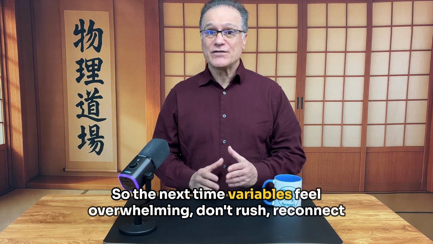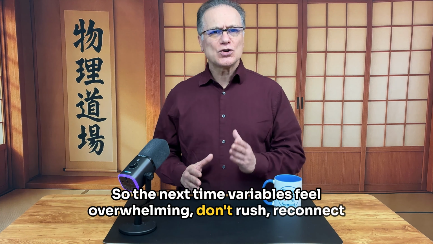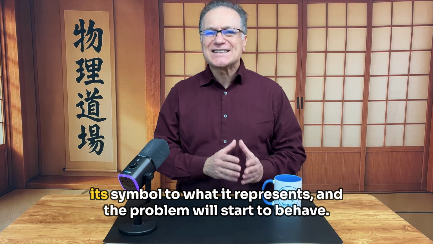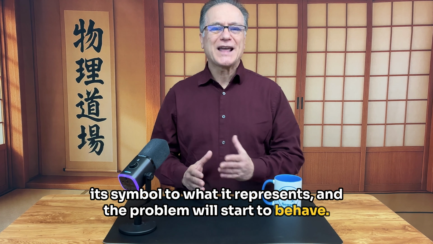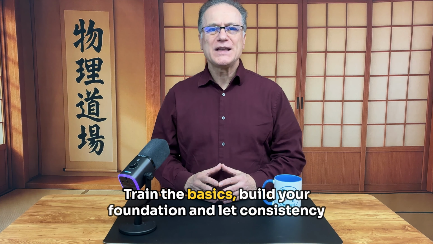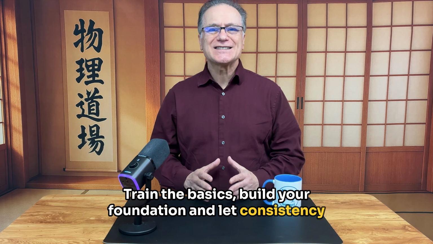So the next time variables feel overwhelming, don't rush. Reconnect each symbol to what it represents, and the problem will start to behave. Train the basics, build your foundation, and let consistency become your advantage.